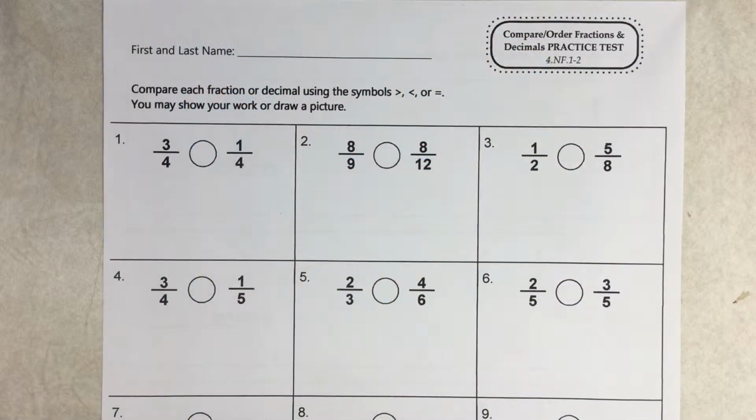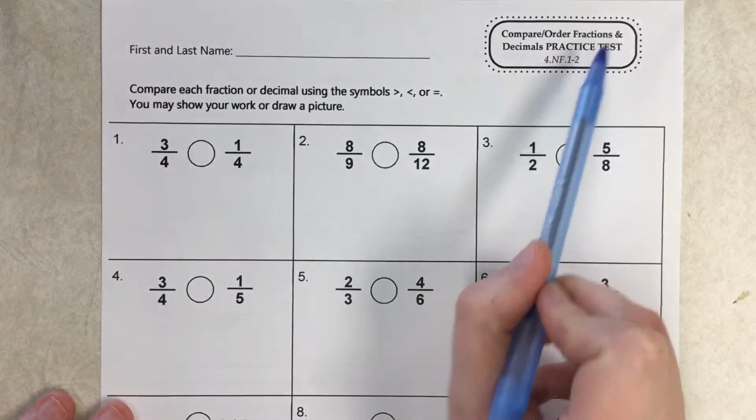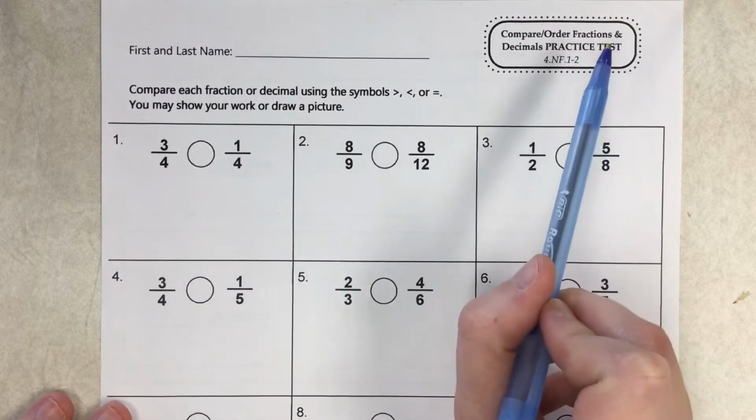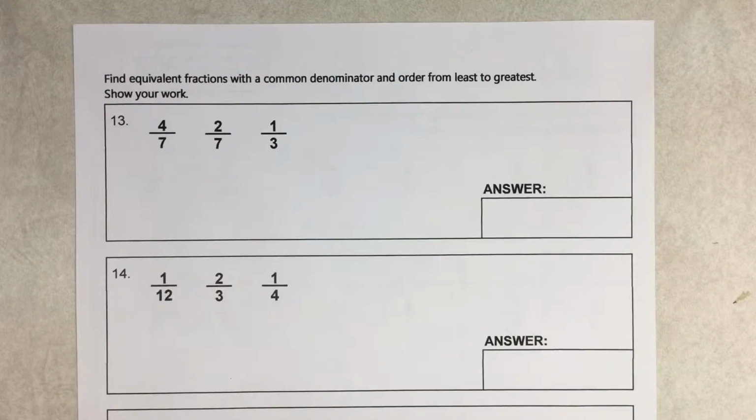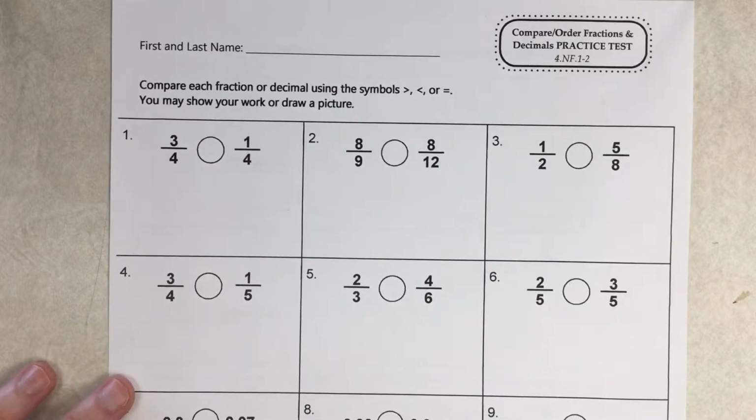Hey everyone, here is your compare and order fractions and decimals practice test. So you can see here we're going to start with comparing some fractions. Then we're going to move into comparing decimals before we get to the back where we are ordering them. So let's start with number 1.